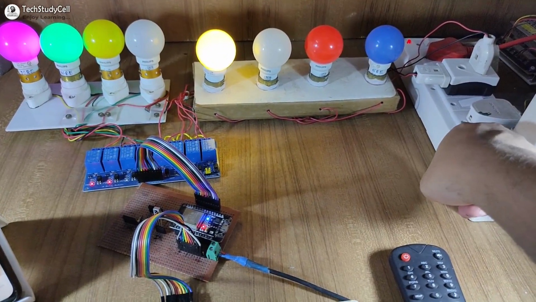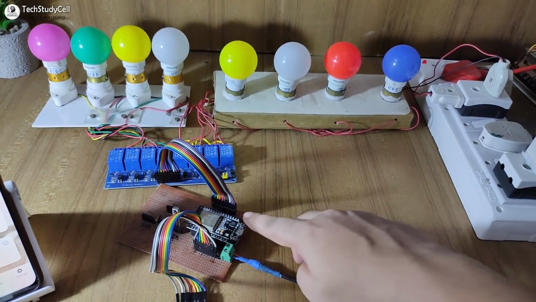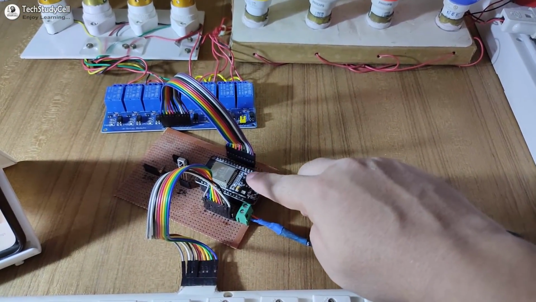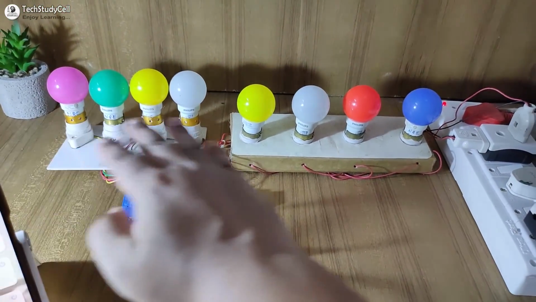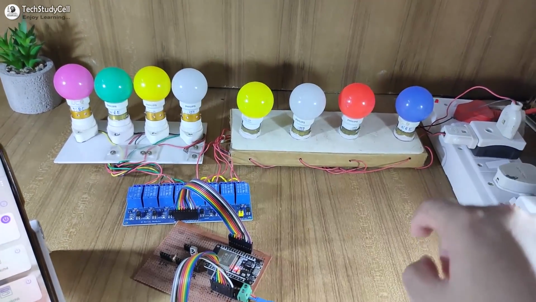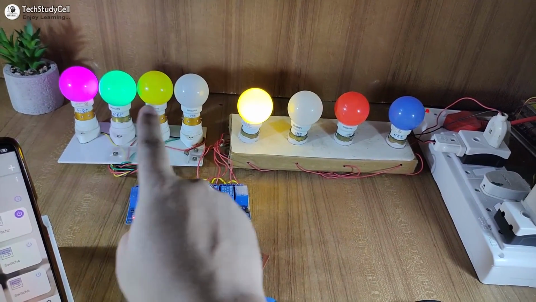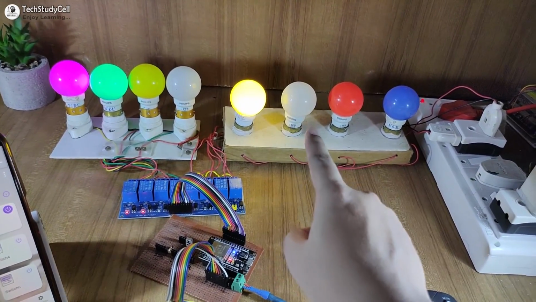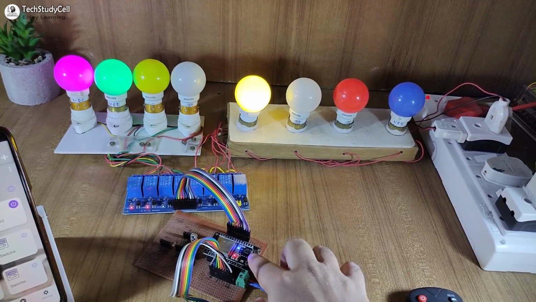Now if I turn off the complete supply of the ESP32, you can see currently the ESP32 does not have any power supply and all the lamps are off. Now let me turn on the supply again, and you can see the first, second, fifth lamp turns on automatically after we restart the ESP32.